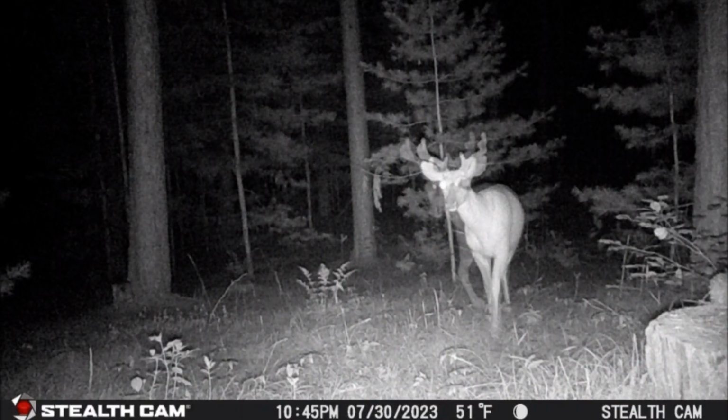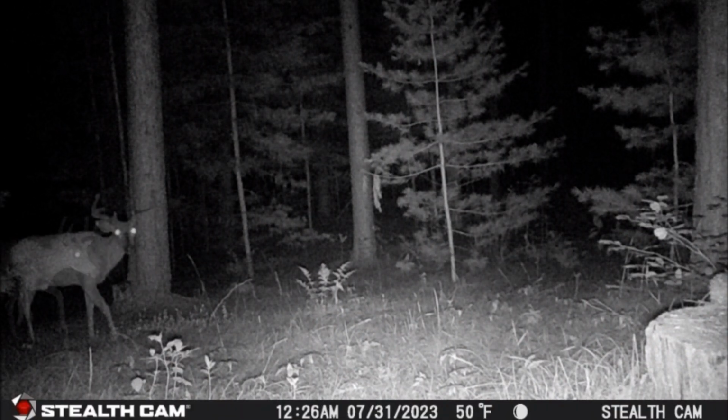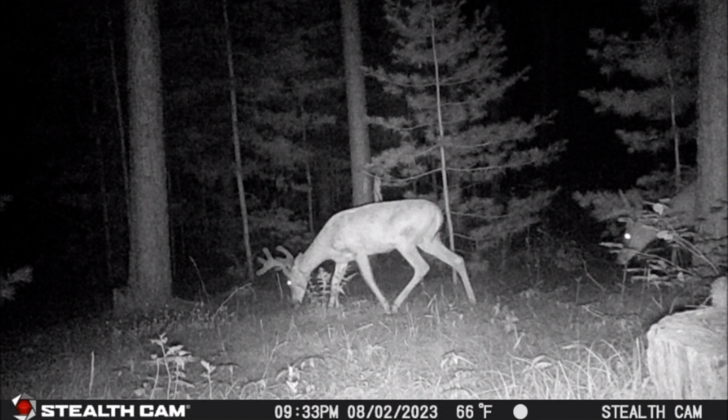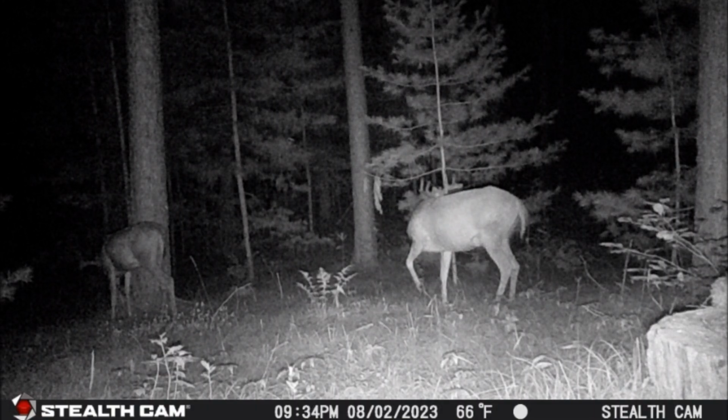Over a span of 9 days from July 30th through August 7th, the trail cam at the mock scrape only encountered nocturnal bucks. Check out all this buck activity.